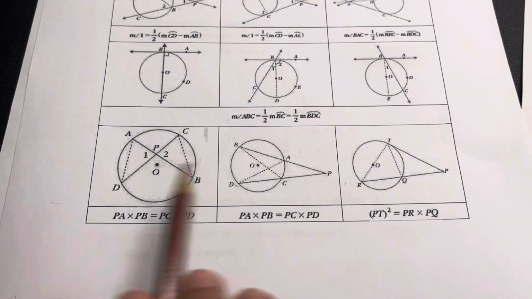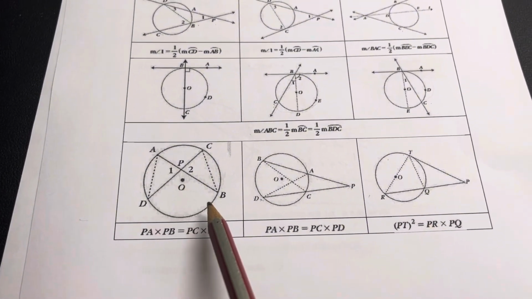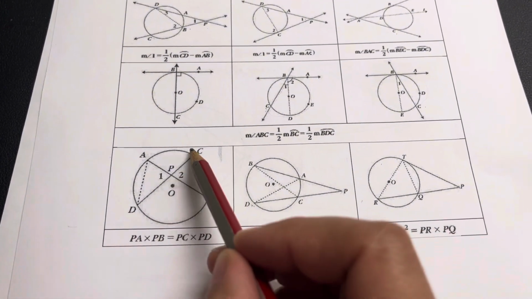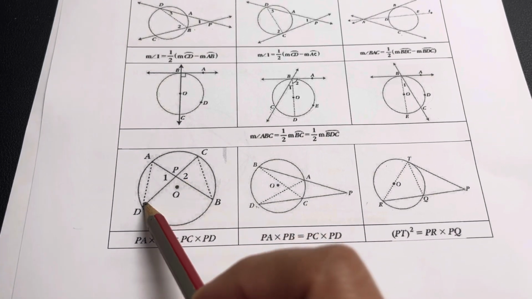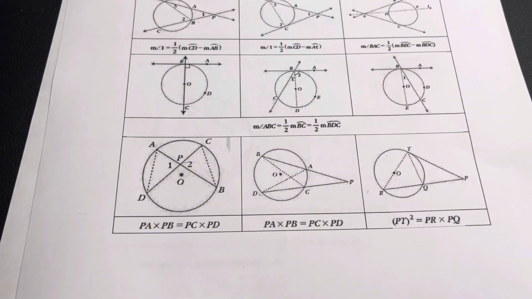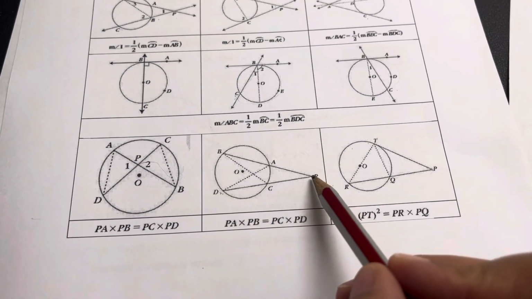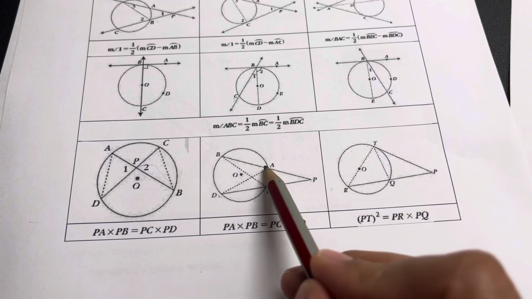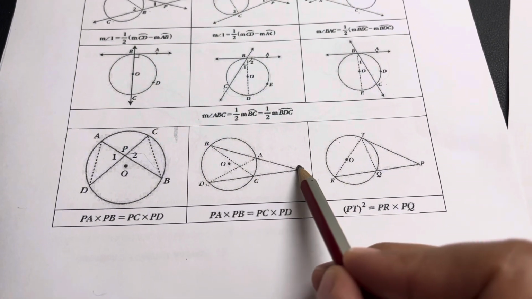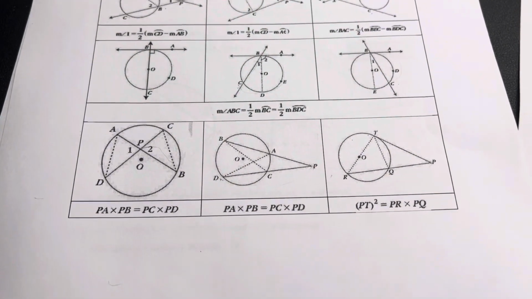Section 2.4 is summarized in three formulas. If you have two chords intersecting inside the circle, then PC times PD equals PB times PA. If secants are intersecting outside the circle, then PA times PB equals PC times PD. I am always moving from the intersection point.